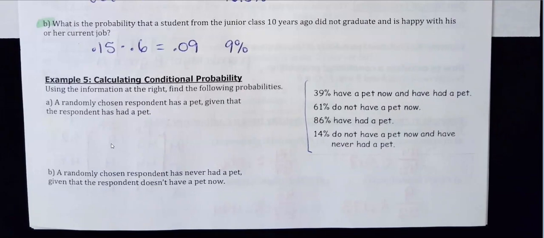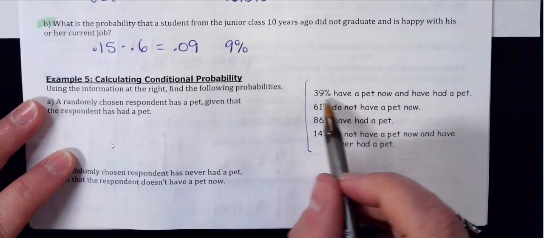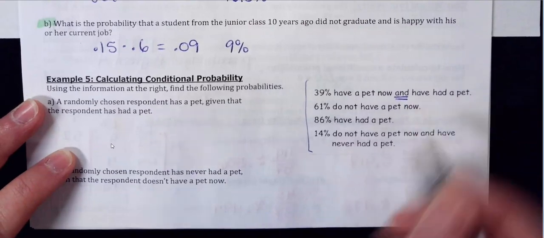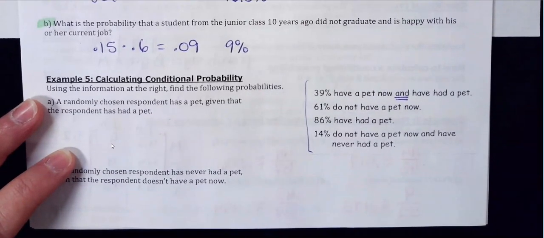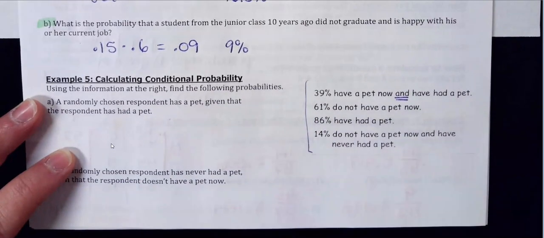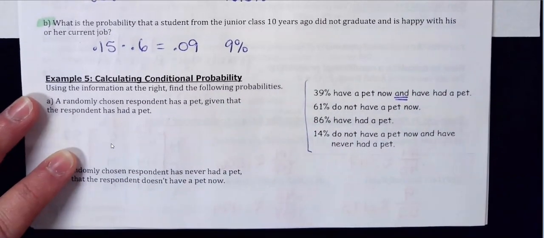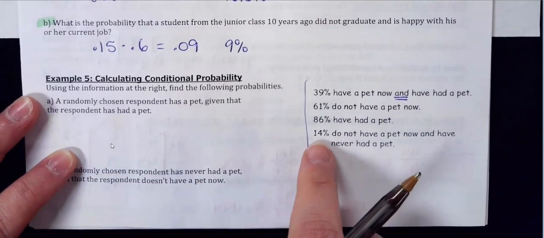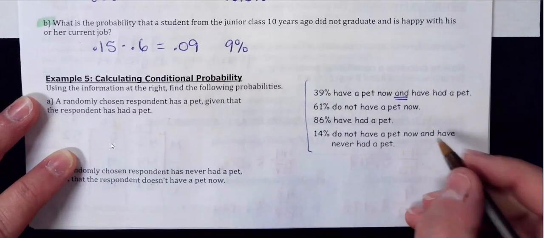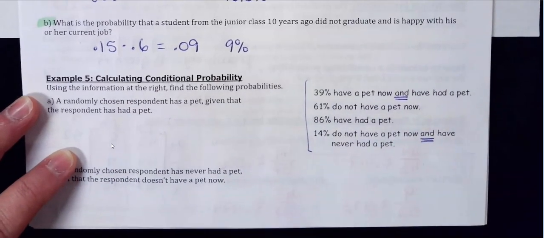It doesn't tell us how many people specifically, it just gives us these percentages. 39% have a pet now and have had a pet in the past. It says 61% don't have a pet now. 86% have had a pet, and 14% do not have a pet now and have never had a pet.